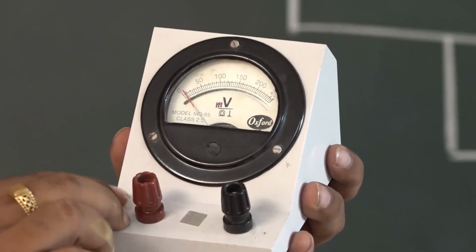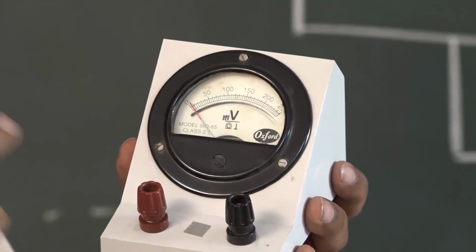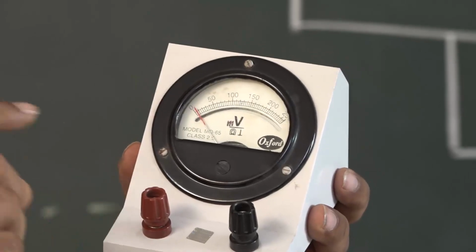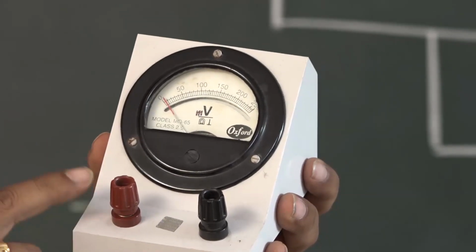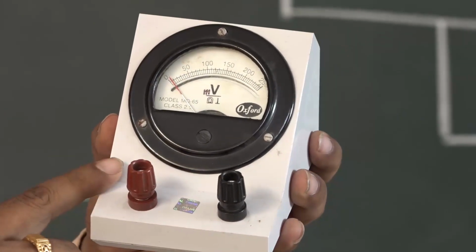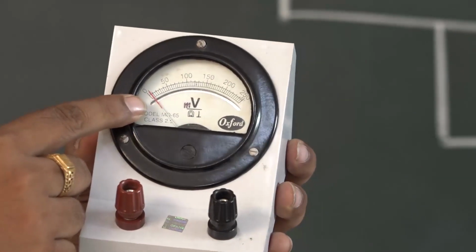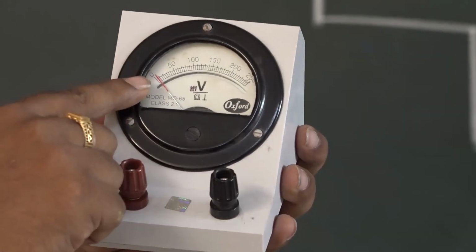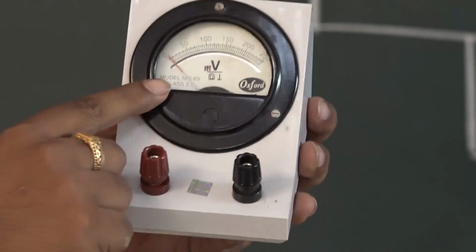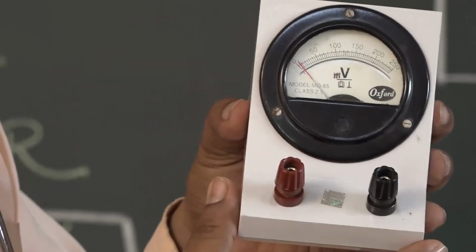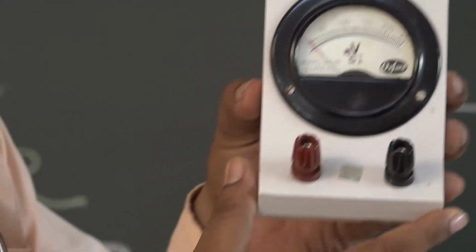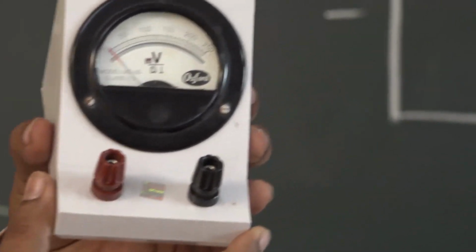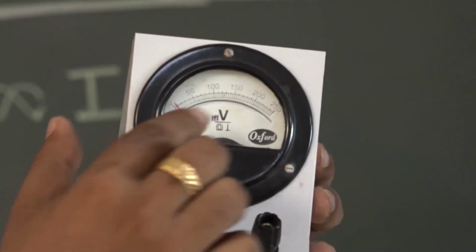Now before using this instrument we need to know three important parameters related to this instrument. First one is the range of this particular circuit element. What is the range? If you notice here, the readings are ranging from 0 millivolt to 250 millivolt. It is ranging from 0 to 250 millivolt.